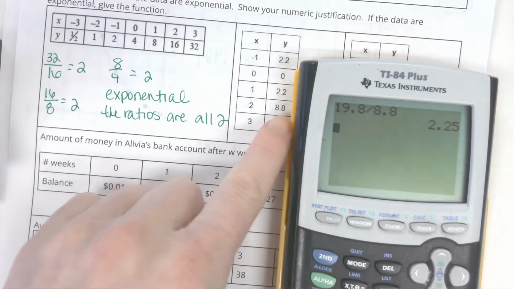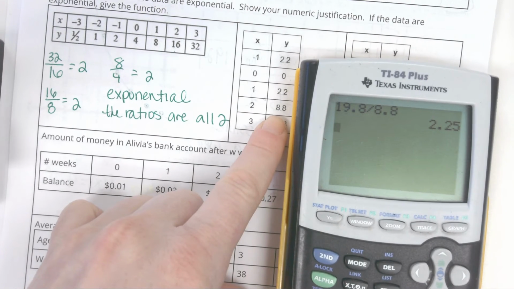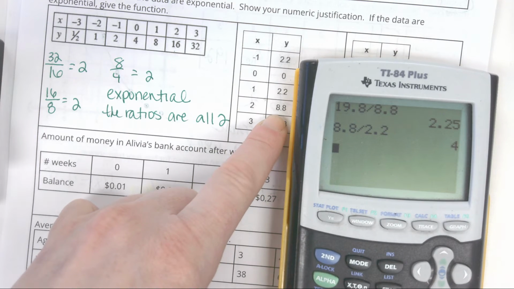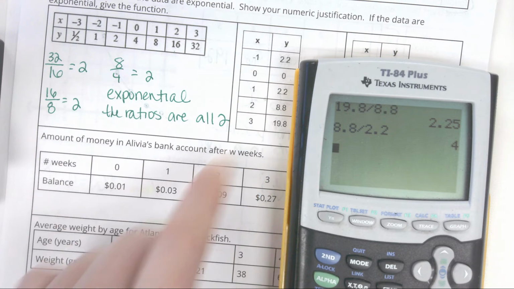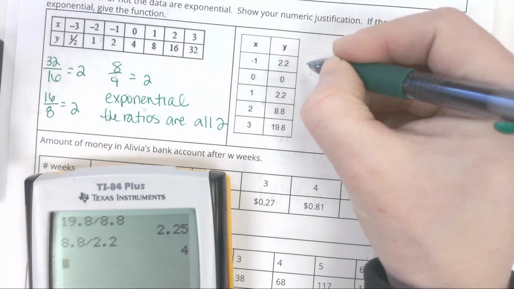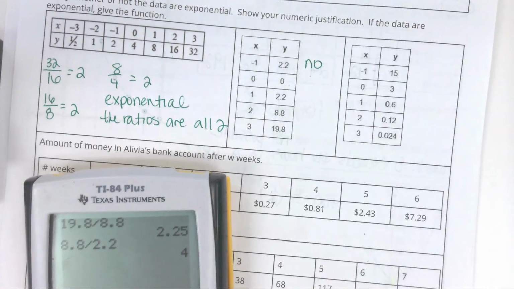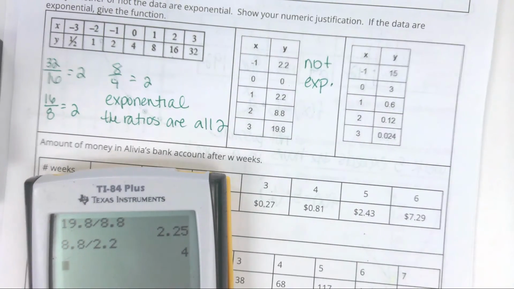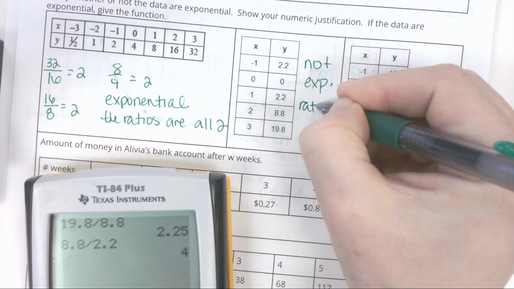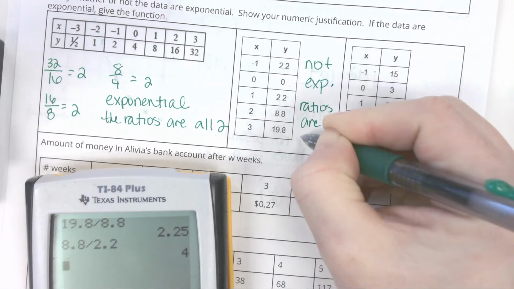All right, so what should I do next? 8.8 divided by 2.2. Whoa, what's that ratio? 4. Very, very different, right? I know 2 and 4 might not seem like a whole lot different, but if I multiplied something by 2 rather than 4 over and over again, that would be a big difference. Okay, so this one is a no, or not exponential. Let's abbreviate exponential, EXP. The ratios are not equal.